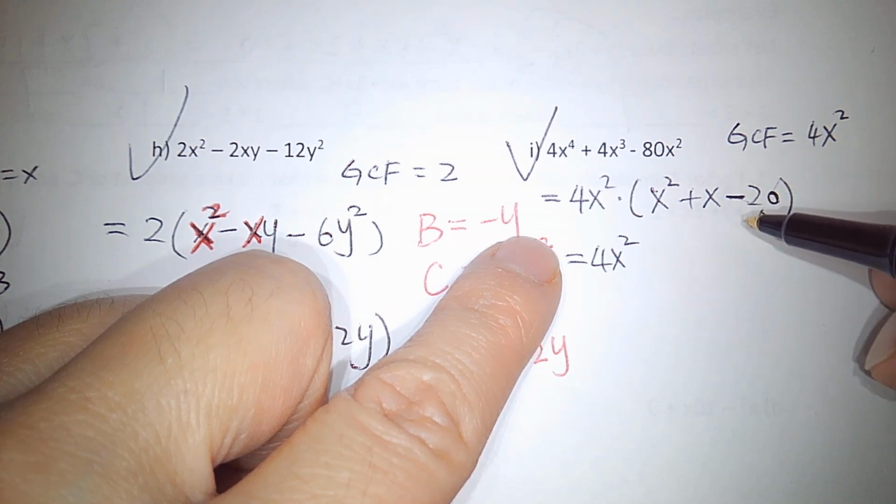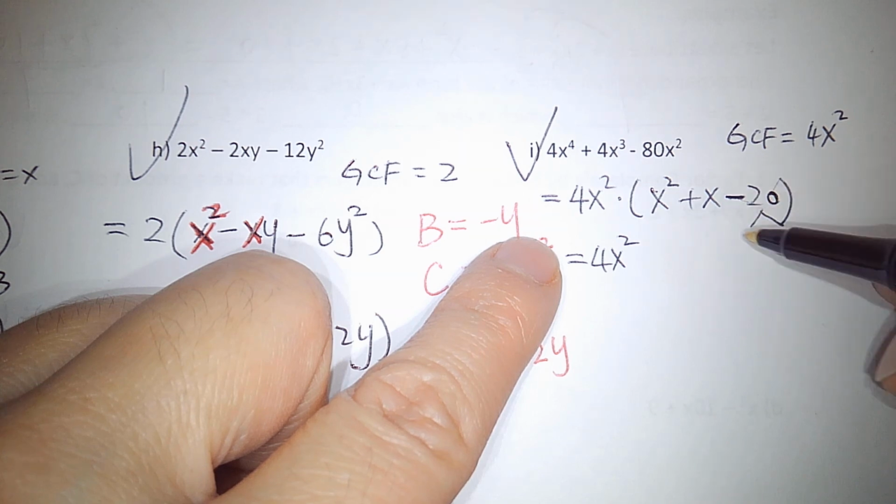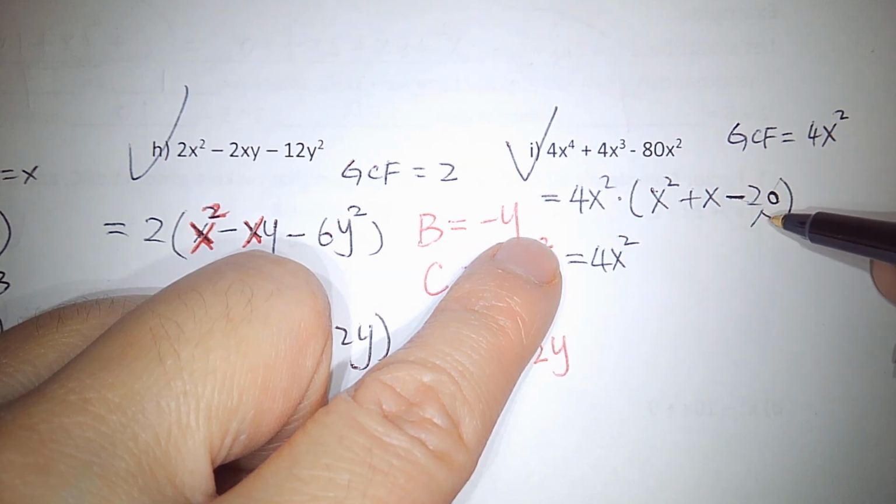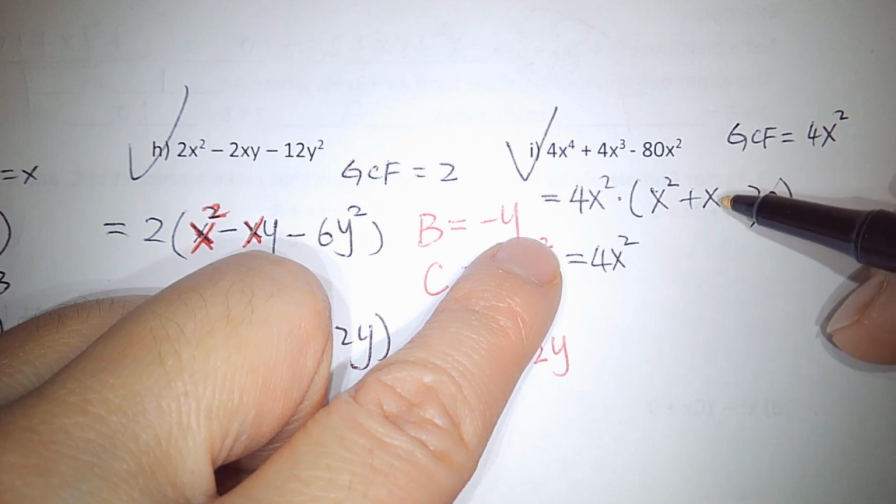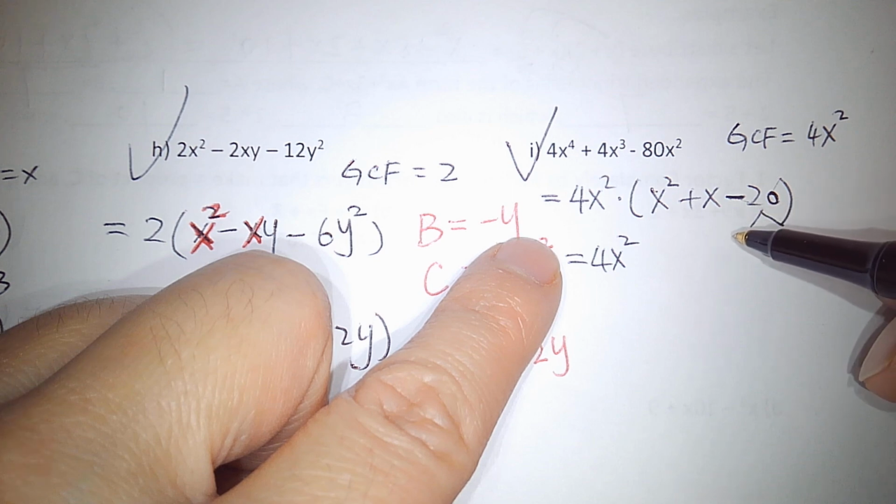Negative 20 can be factored by what? If C is negative, when we factor, we should get one negative and one positive factor, okay?